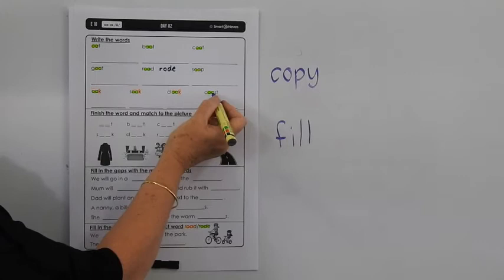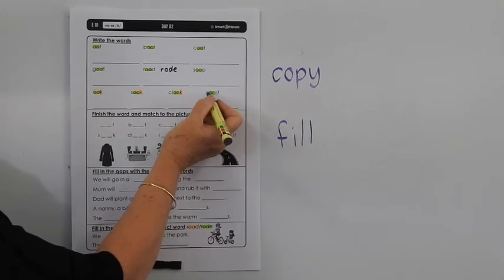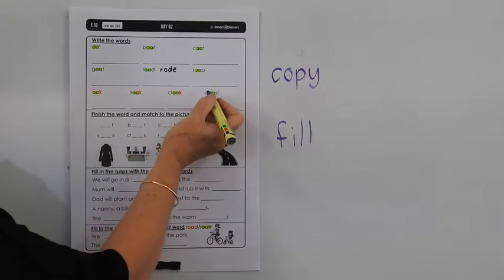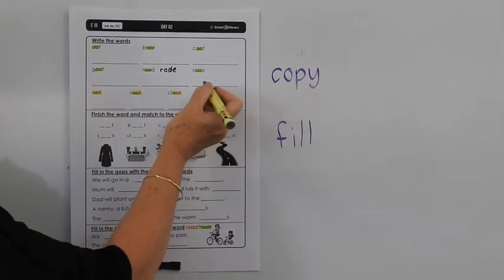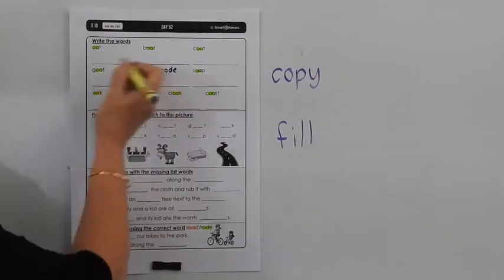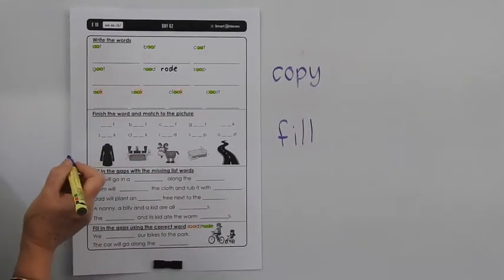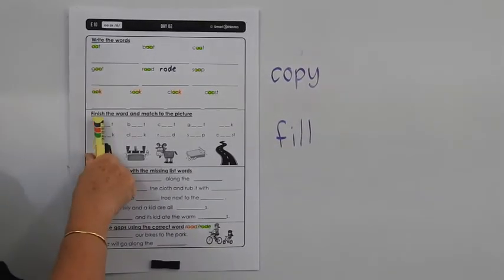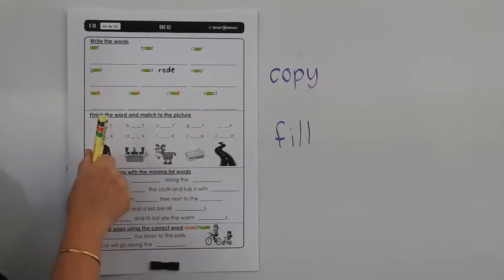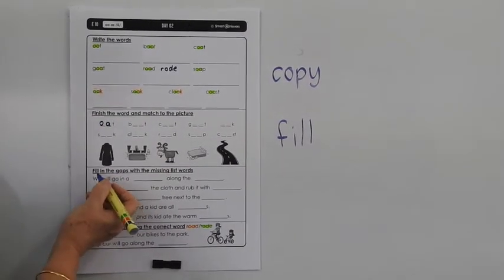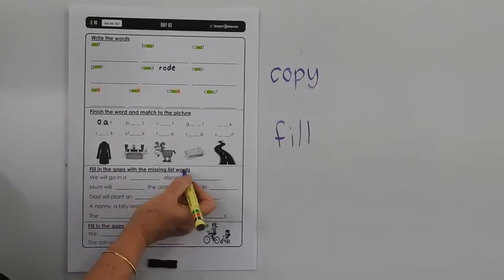Coast can also mean two different things. It can be the coast where the land joins the ocean, and it can be to move down a hill quickly or at a nice even pace. So some of these words may have more than one meaning, so be careful when you get to the bottom. Okay, here you just have to finish the word and match to the picture. So you just got to put the O sound in. Down here, fill in the gaps with the missing list words.